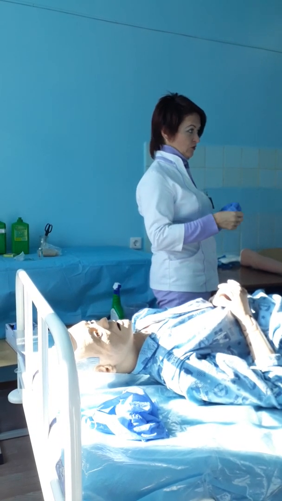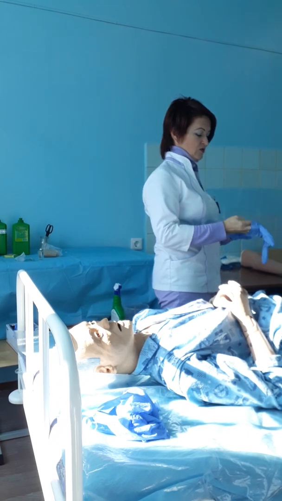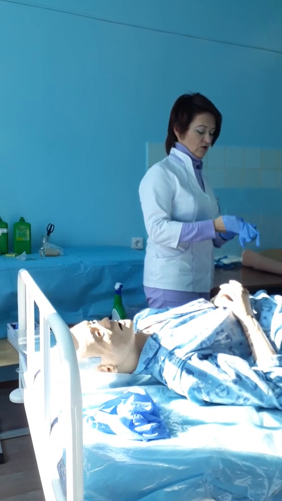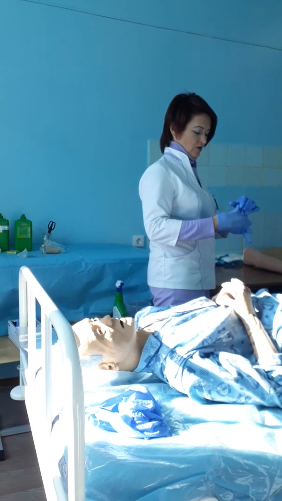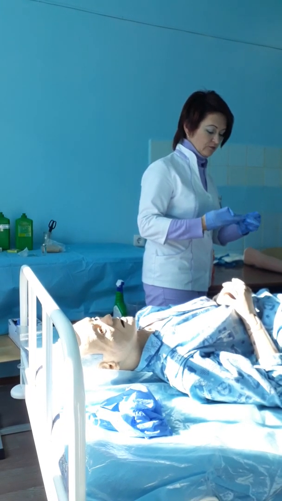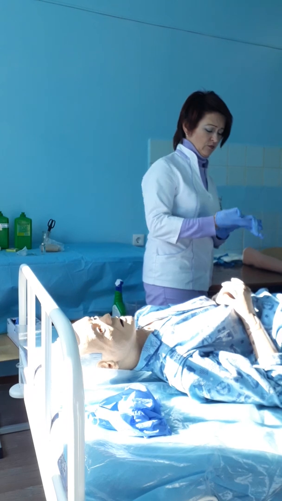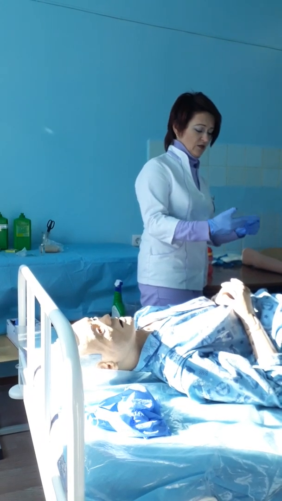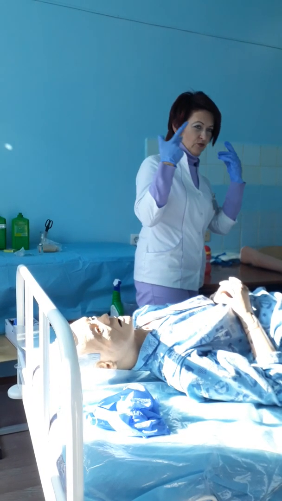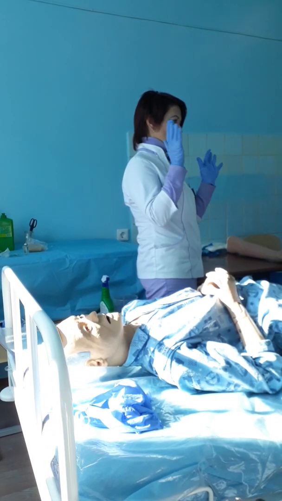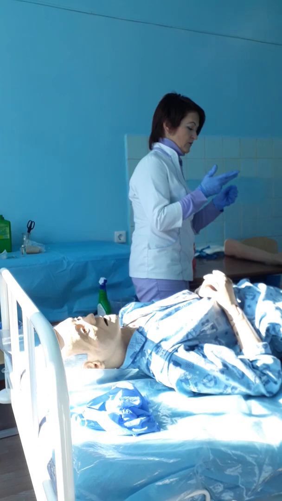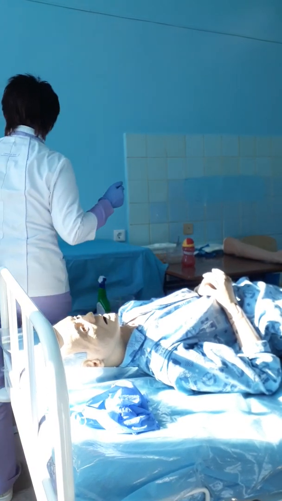For intravenous injection, this is very, very important, and you have to work with gloves all the time. And when you aspirate blood for analysis, you will use a mask and special goggles. For injection, only non-sterile gloves. And you start to prepare.